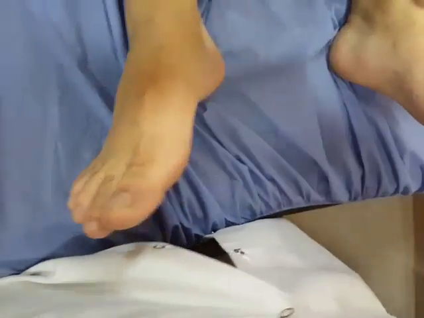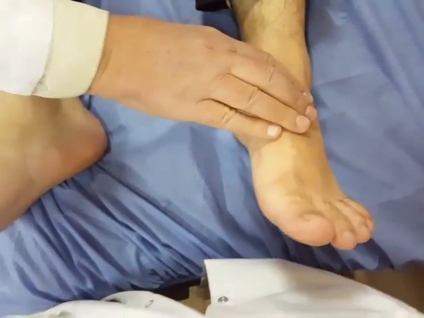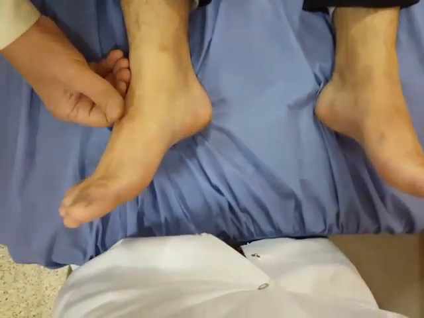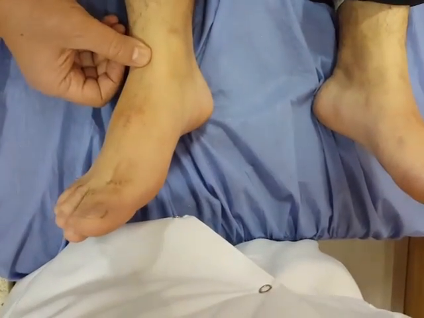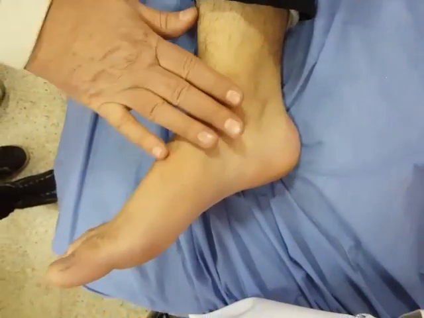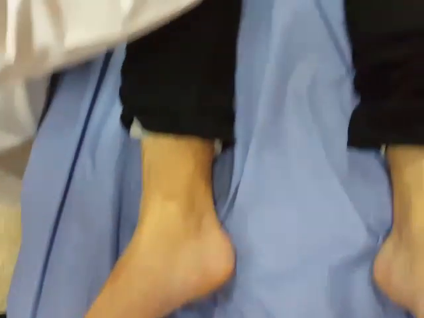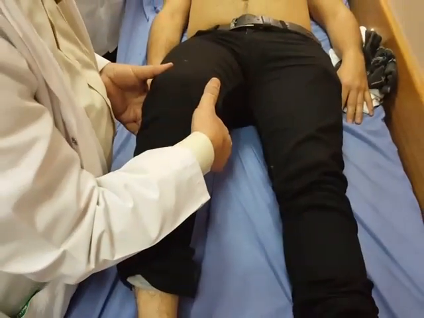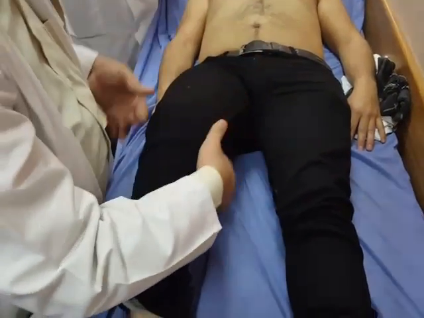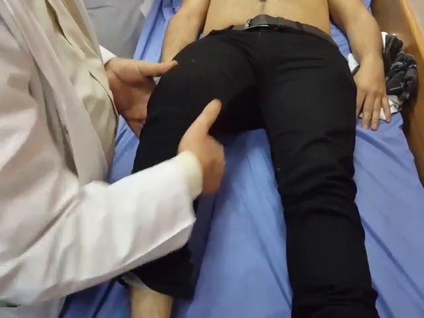Okay, bilateral. Then, if this disappears, we look for anterior tibial or posterior tibial. If it's lost or not palpable, we look for what? This is the popliteal. Use two fingers and push up to palpate the popliteal.